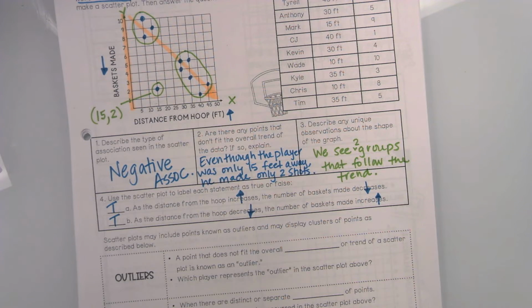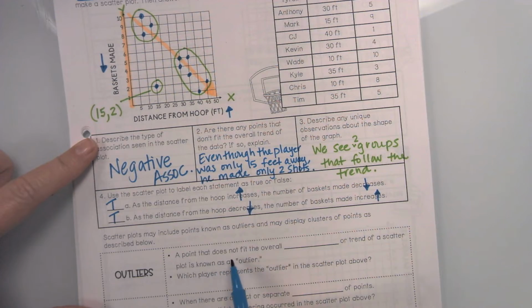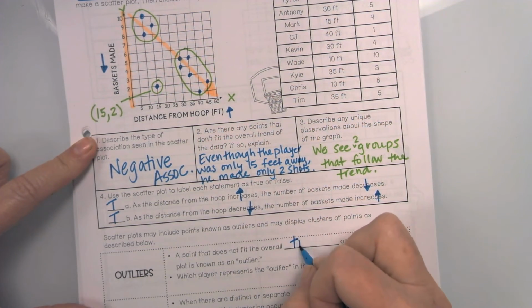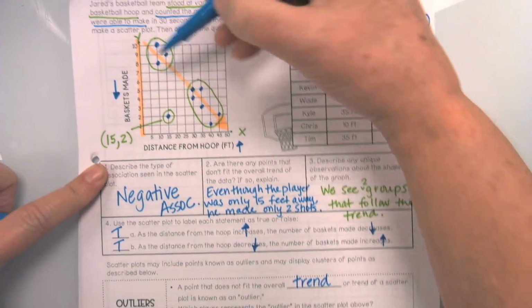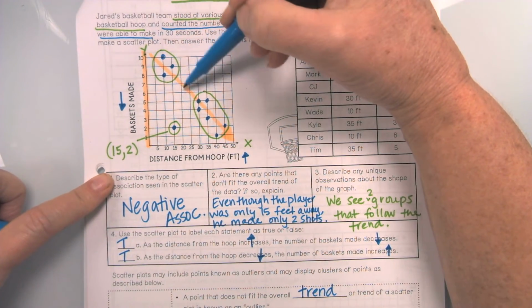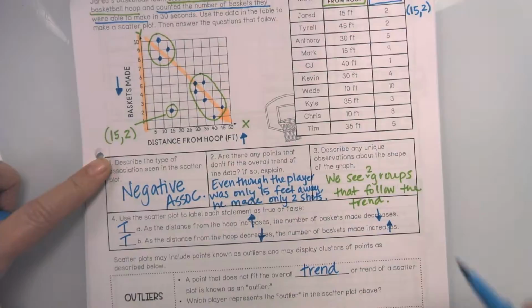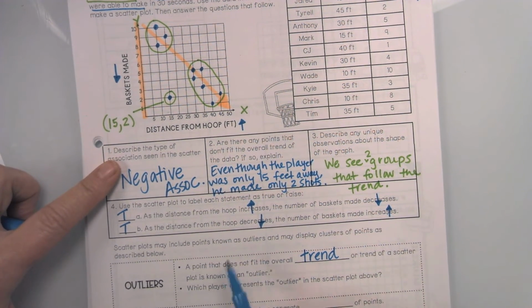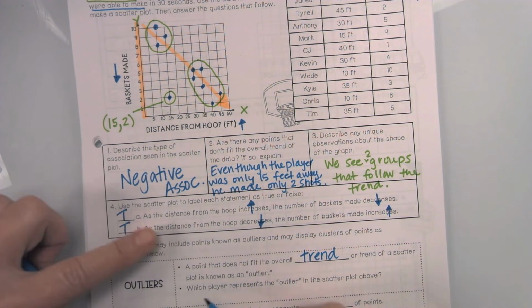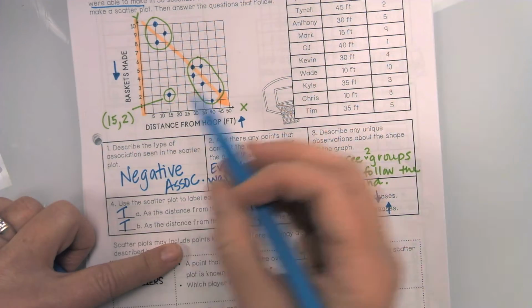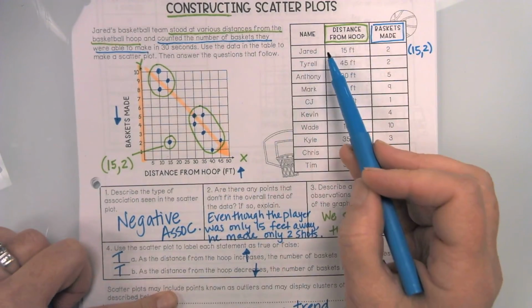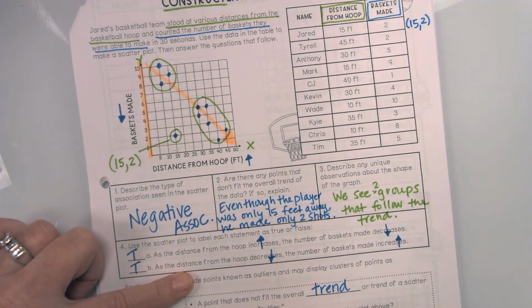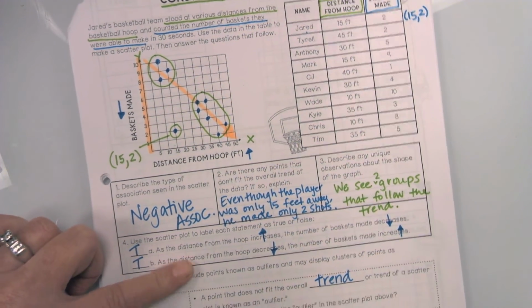Okay, so let's go ahead and talk about those strange things we saw on our graph. Our first one are outliers. Outliers are points that do not fit the overall trend. So even though our line is a negative association, it is going downward, this one is hanging out all by itself. It is known as an outlier. Which player represents the outlier in the scatter plot above? Well, we already talked about that. So player 15, 2. So who is 15, 2? Oh, Jared. Oh, it is a boy. Okay, so Jared is the one.